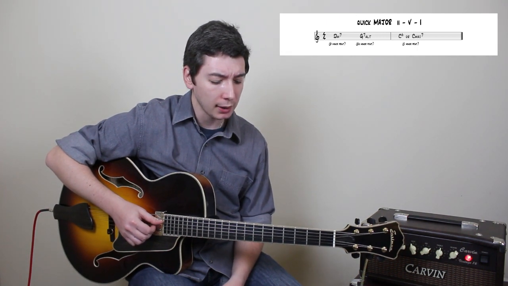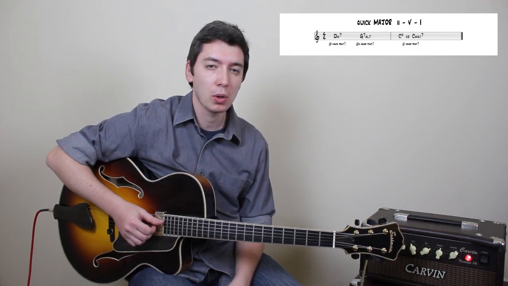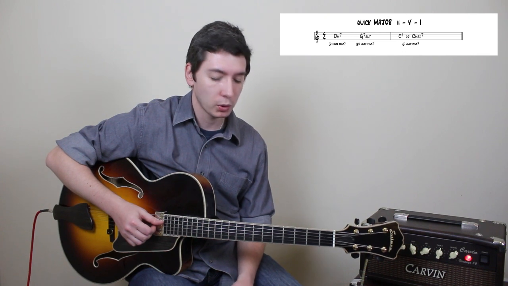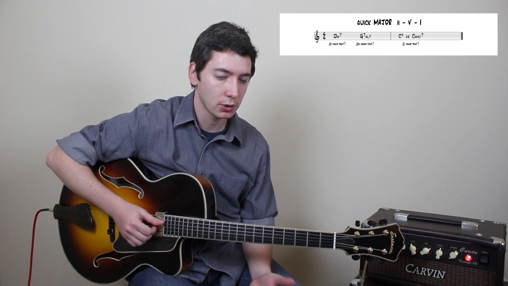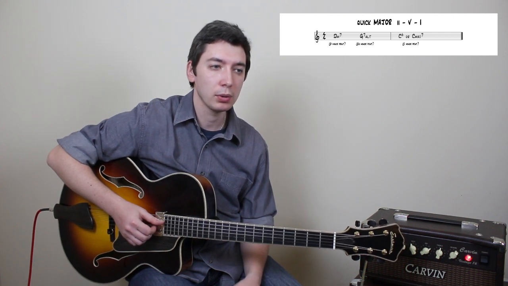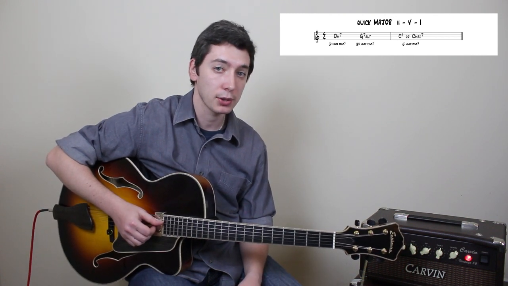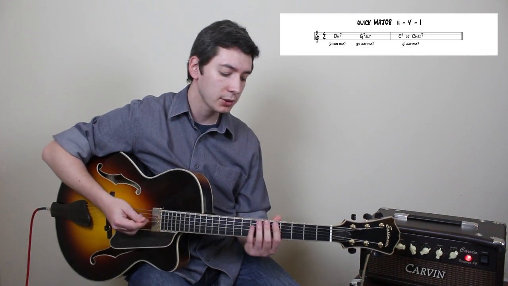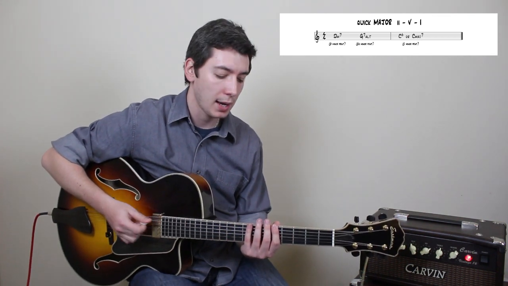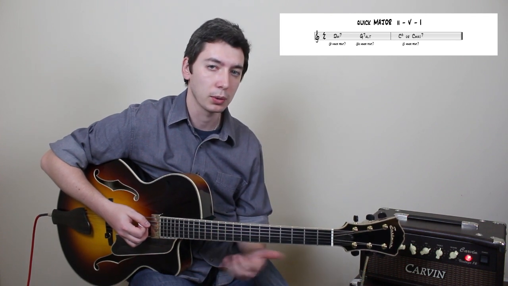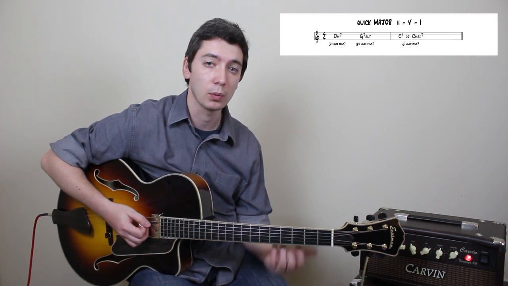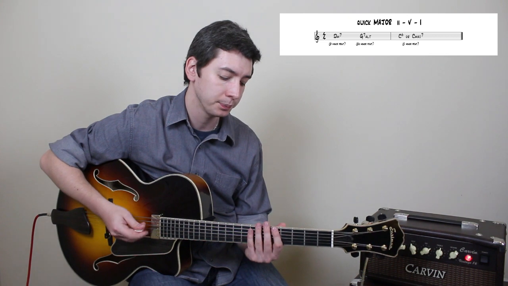So let me demonstrate just a scale motion over a quick 251 first, so you hear how the scale relates to the chords, and I guess you will hear that the outline of the changes is actually not so bad. So let's do the quick 251, and I'll play the same idea: up, up, down. Over the 2 chord I play up, over the 5 chord up, and over the 1 chord I play down.